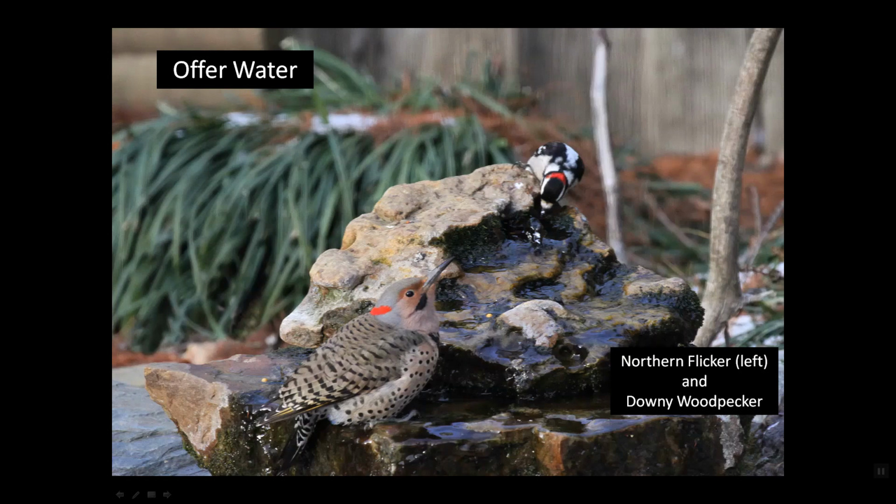And finally, offer water, particularly moving water. We have a bubble rock. It has a 40-gallon reservoir under it. That lets me put a heater in it in the wintertime. So we offer water year-round, and it's always moving water.